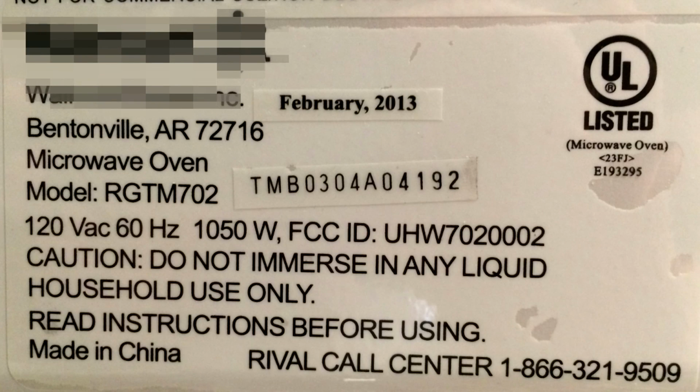Another example is this microwave label. This label gives you the wattage consumed directly, which is 1050 watts. Once you've gathered all of your wattage values for your appliances, go ahead and add them up for the total wattage. The next thing you need to consider is how long you plan to run these devices for.